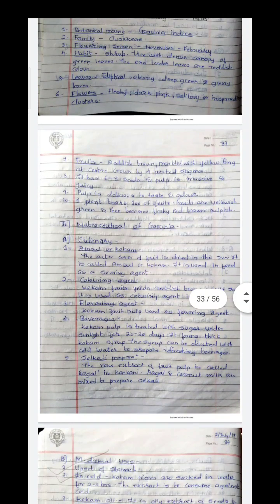So next is about the nutraceuticals of garcinia. As you know, these garcinia are used in the culinary, that means in the kitchen, as well as in the pharmaceutical or medicinal industry. So the first use in culinary is amsul or kokum. This amsul is the outer cover of the fruit dried in the sun. It is called amsul or kokum and it is used in food as a souring agent.